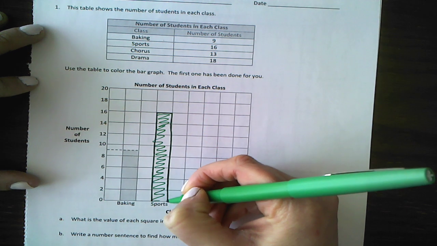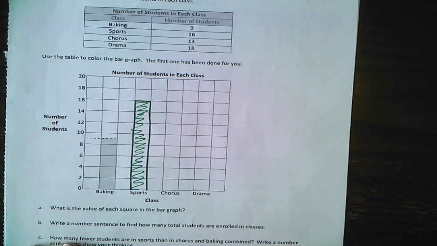When we're done with this, if you want to take your time and color it, each class a different color and really get in there, you go for that, right? But right now, I'm not going to do that because I have a lesson to teach, right? And you have a lesson to learn.